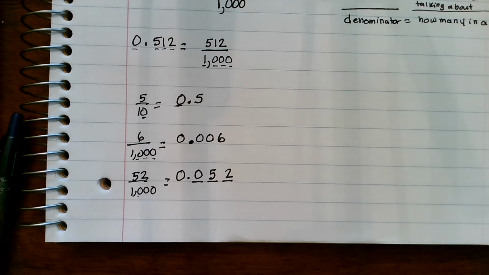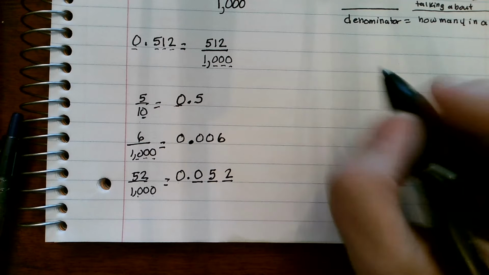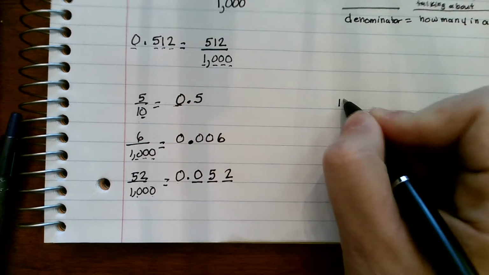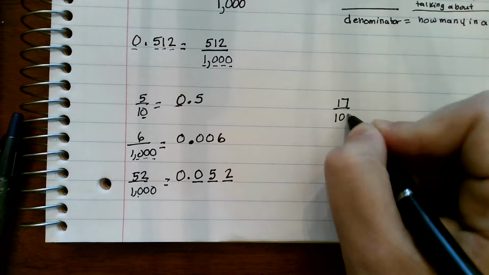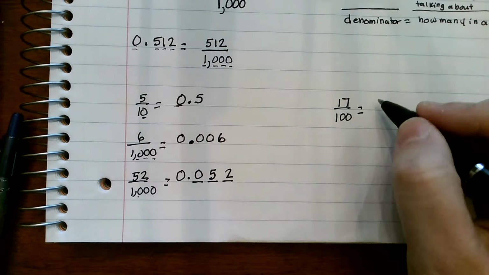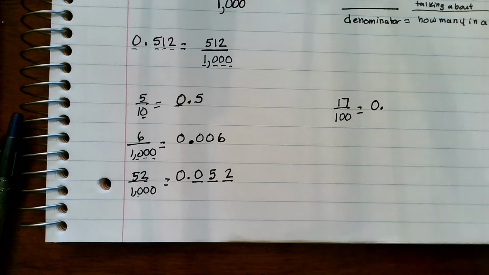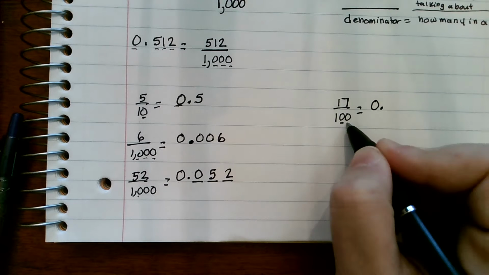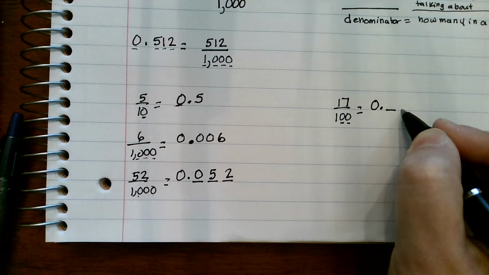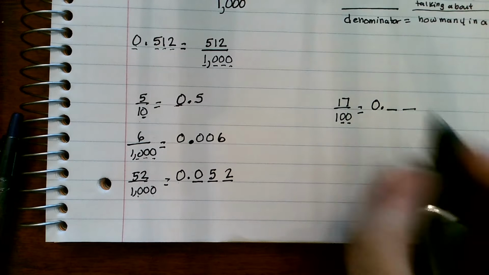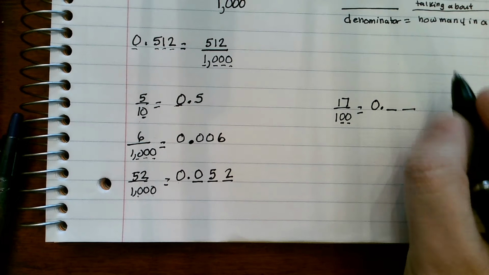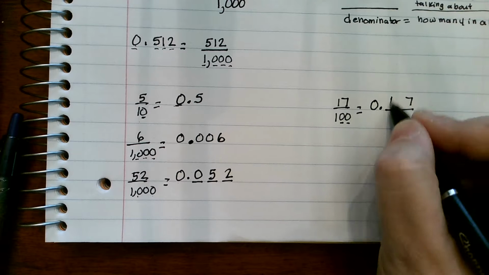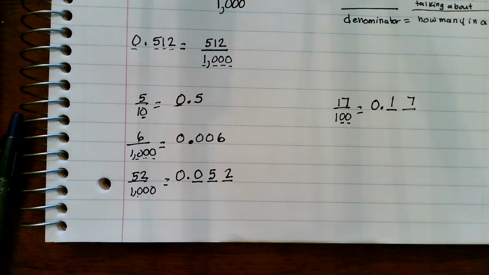So there is my 52 thousandths. And if I had, let's do another one, 17 over 100. Well, again, I know there's no wholes. I have 2 zeros here, so I need 2 spaces after my decimal point. I'm going to start with my ones place, put the 7 there, and then my 1. So 0.17 is another way to look at it.